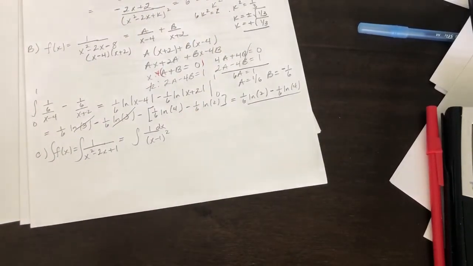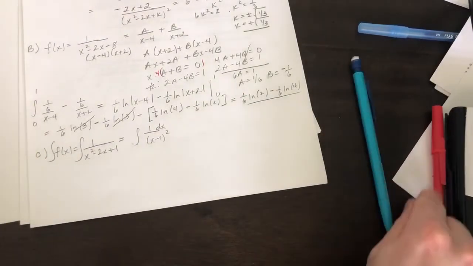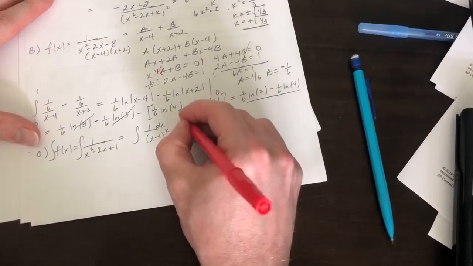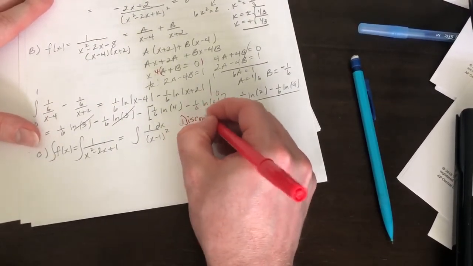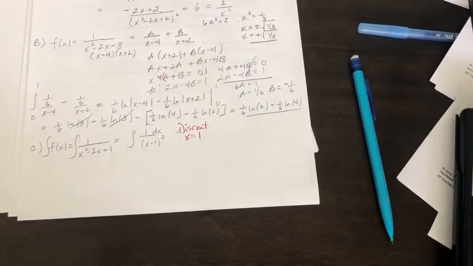X minus 1 times x minus 1. Okay. So when we have a rational function and we're integrating, we got to make sure that you don't have any discontinuities. So you're going to have a discontinuity at x is equal to 1 because that'll equal 0. So that's what makes it improper.